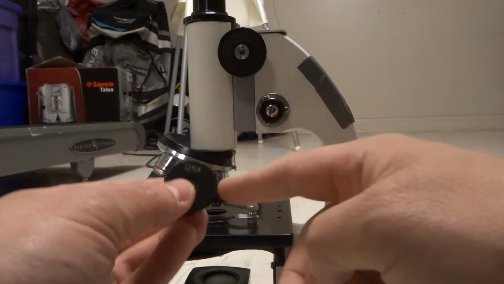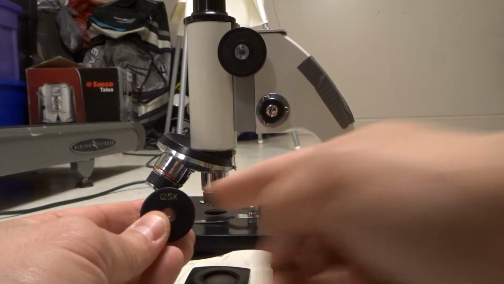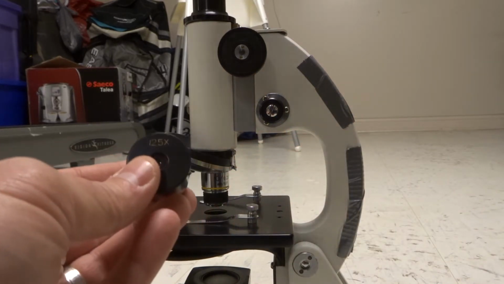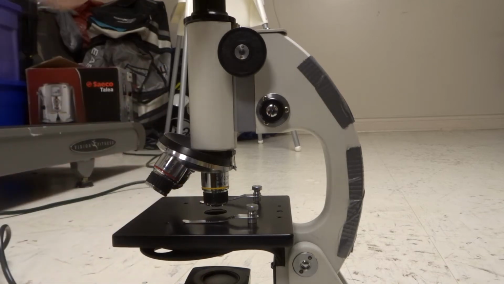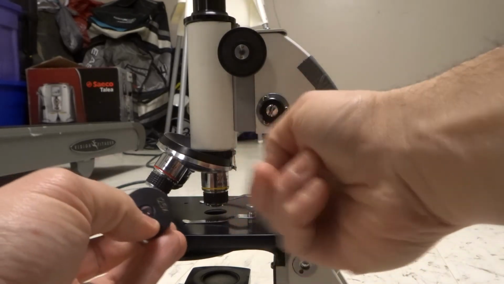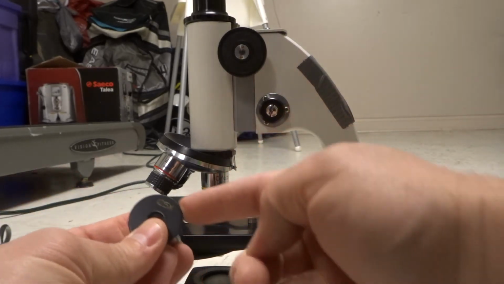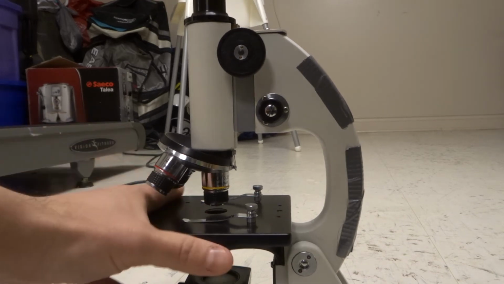So if I use this combination of this ocular lens and this objective lens, 10 times and 12.5 times, I'm going to get 125 times magnification. And essentially, that's how to calculate the magnification of a microscope. You take your two magnifiers and you multiply them together. If you only have one, then just read it and it's done for you. But if you have two, which most likely you're going to, then you have to multiply them together, and that's how to do it. It's as simple as that.